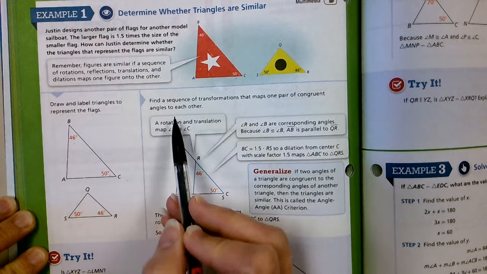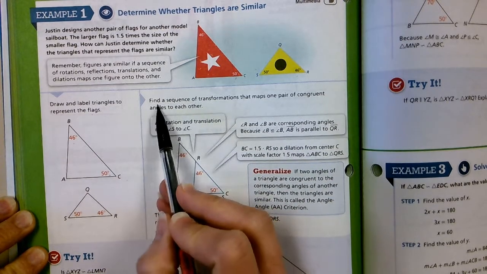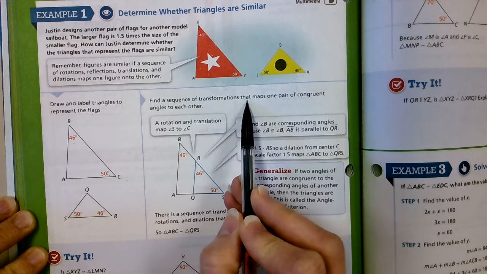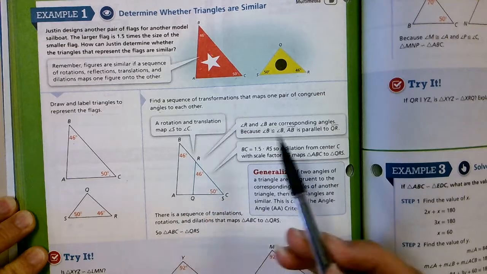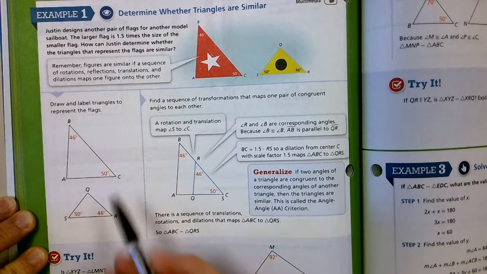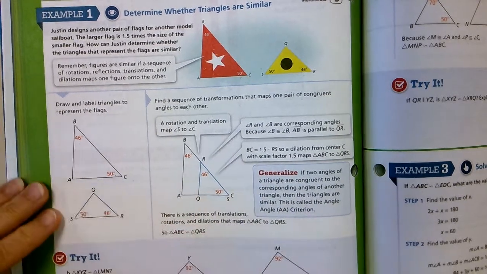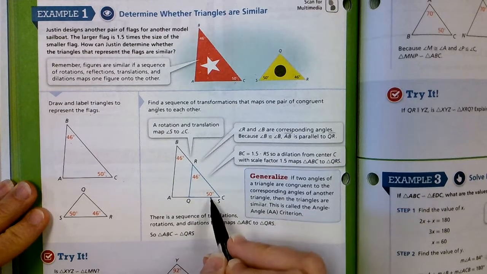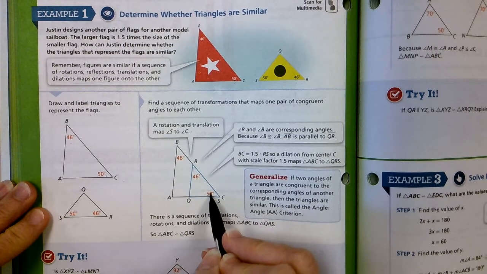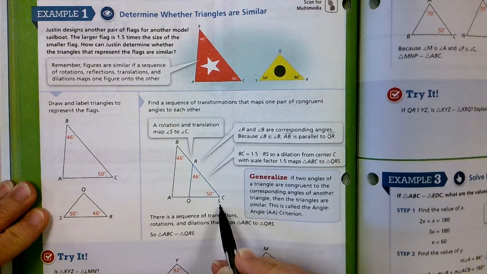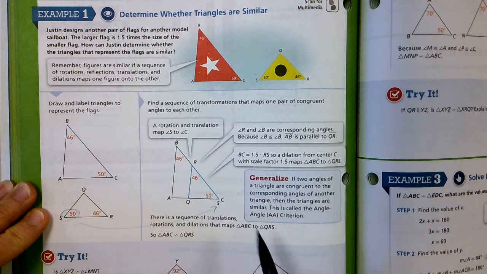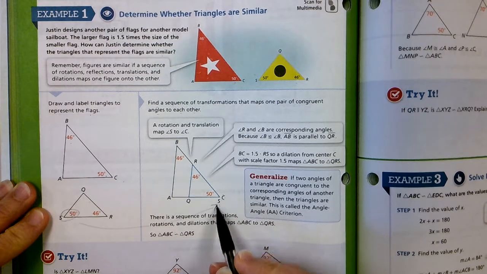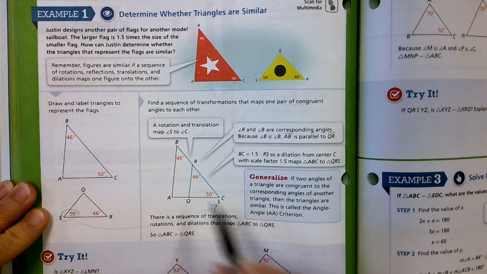So here's the next step. It says find a sequence of transformations that maps one pair of the congruent triangles to each other. If you take this triangle and turn it this way and match up the 50 to 50 in angle C, angle S is now over here on top of angle C. So they're matching those triangles.